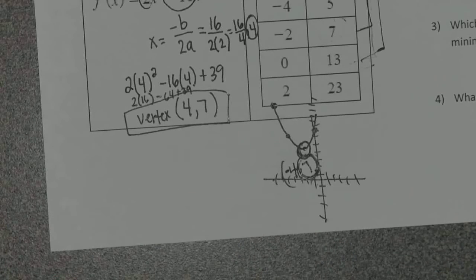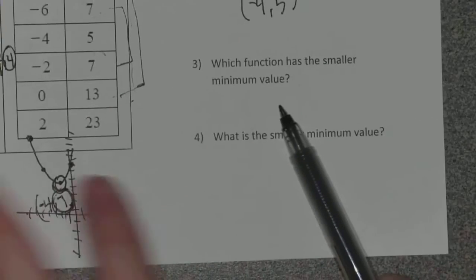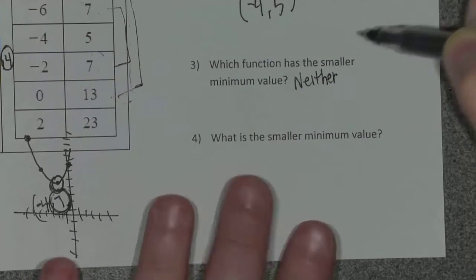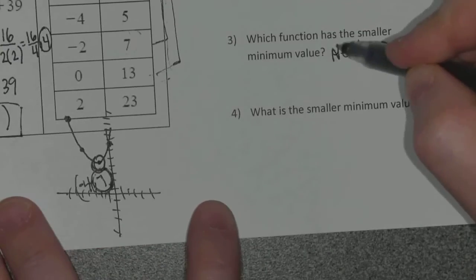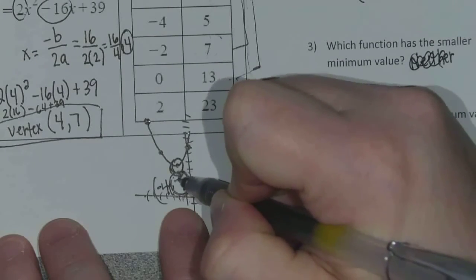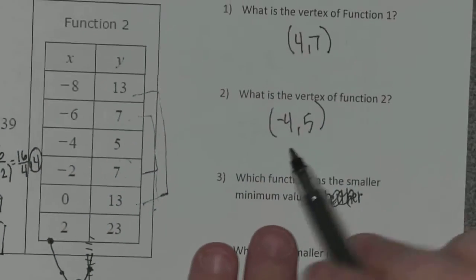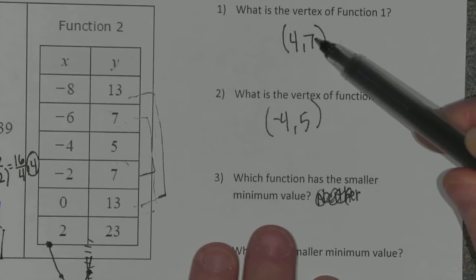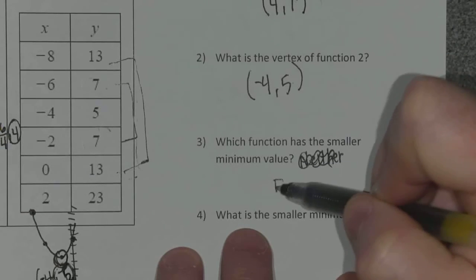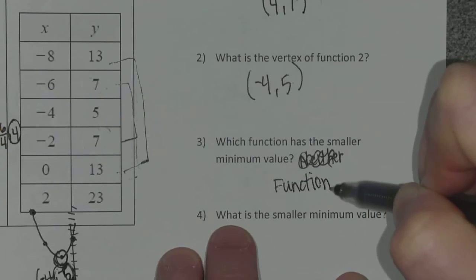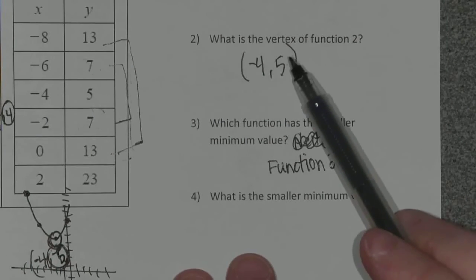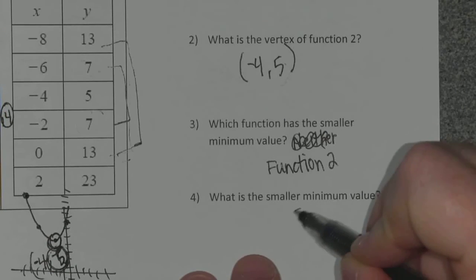So which one has the smaller vertex point or the smaller minimum, it says? Actually, neither of them do, right? They're the same. Oh, wait, did I write that wrong? I take that back. What was this vertex point? I wrote 7, but it's not 7. We said it was -4, 5, right? So which of these outputs is smaller? The 5 is smaller, right? So function 2 has the smaller minimum. And then it says what is its minimum value? Its minimum value is 5.